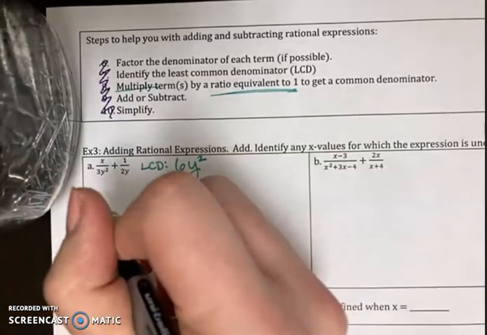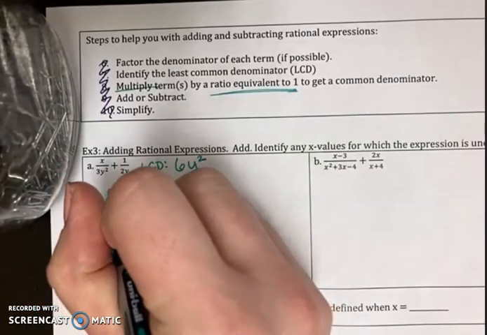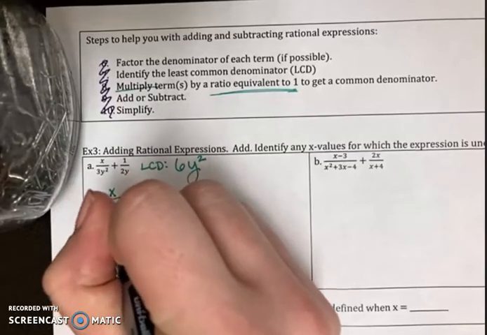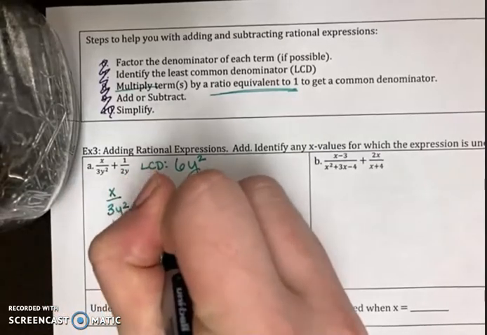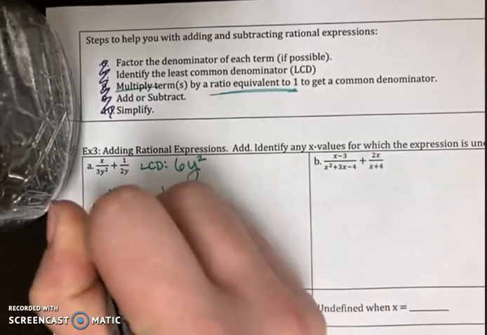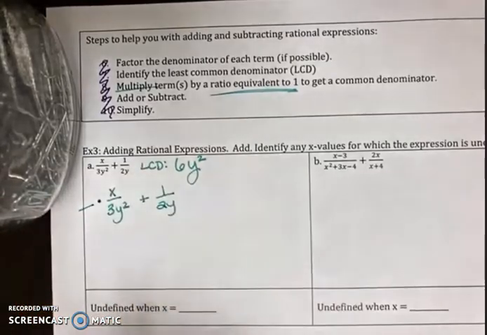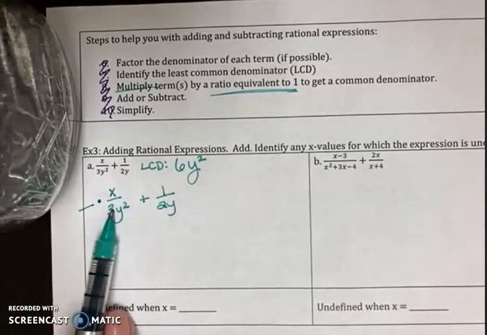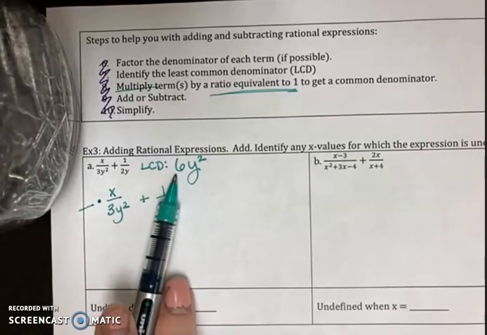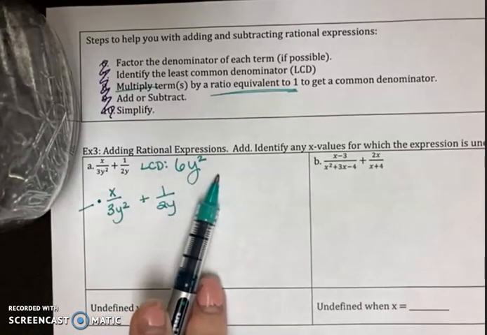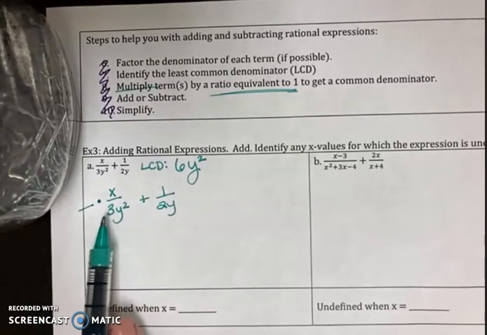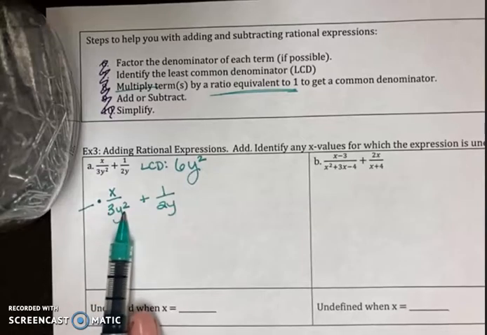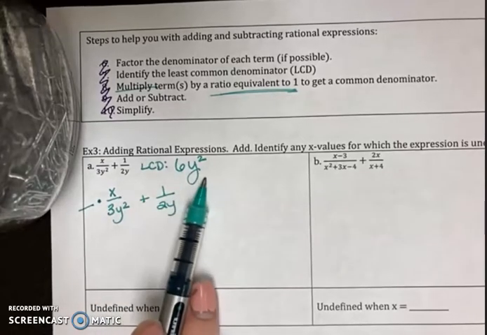So what that looks like is I have x over 3y squared plus 1 over 2y. I need to multiply this first ratio by something to get my 6y squared. So what do I have to multiply 3y squared by to get a 6y squared?